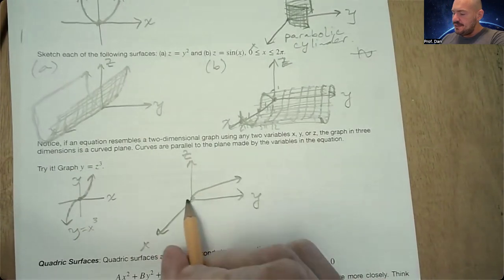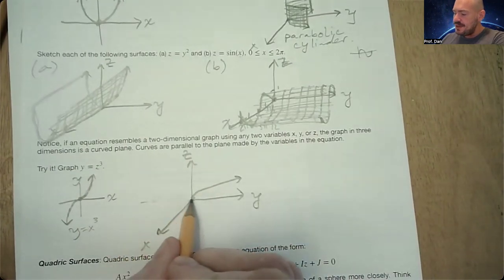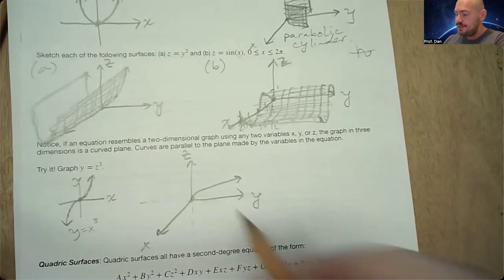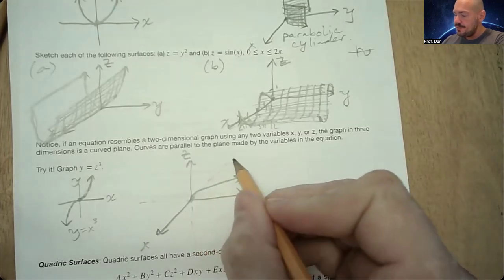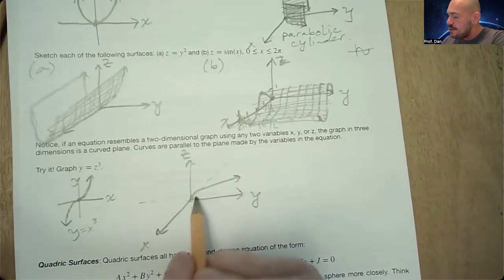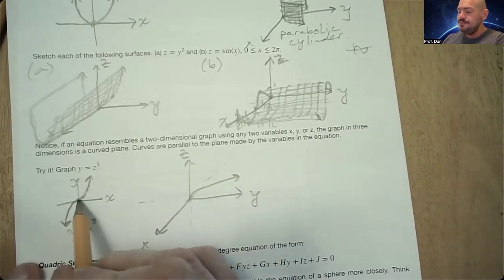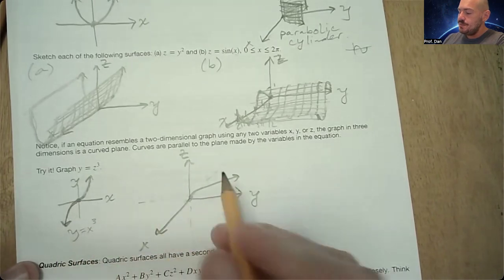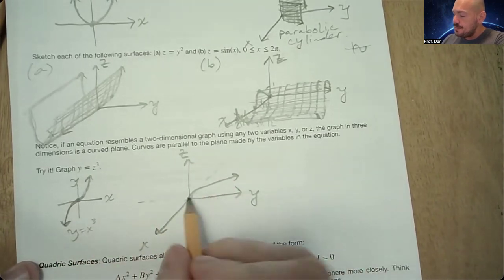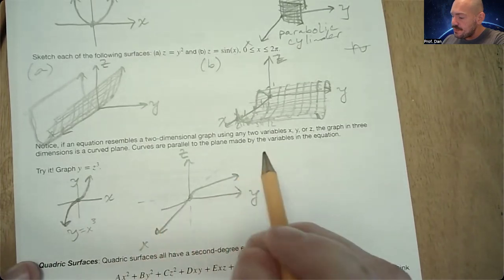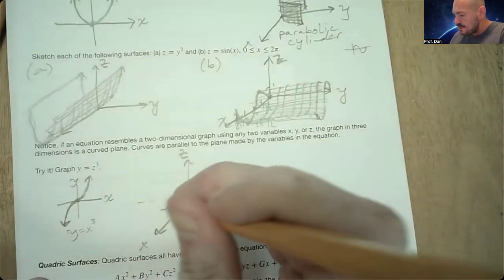And then the negative y-axis goes this way. The negative z-axis goes down below. And for fun, that's the negative x-axis. Okay, so then this part of the cubic graph is going to go this direction. Oh, whoops, that's x.